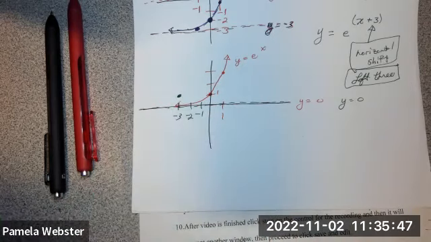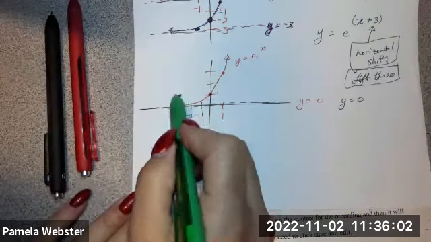So think left and right. I'm not moving that point up or down, right? The y value is still 1. Okay, it's just the left to right, which means this is affecting my x values, right? Because it's inside of the function. So that guy moves over 3.